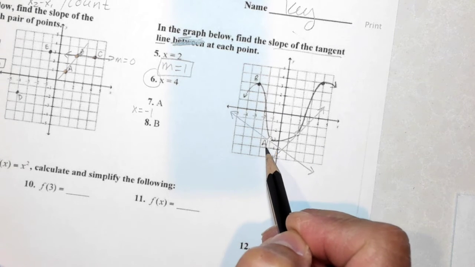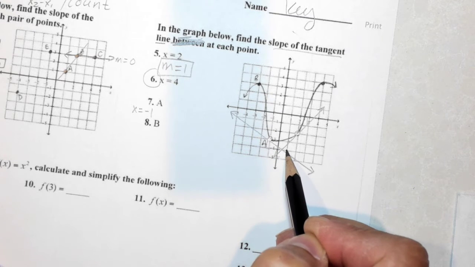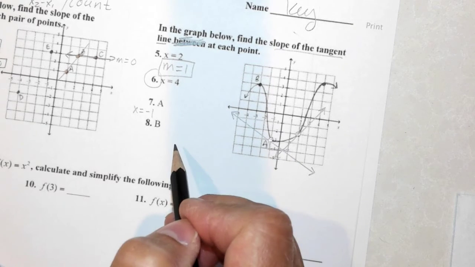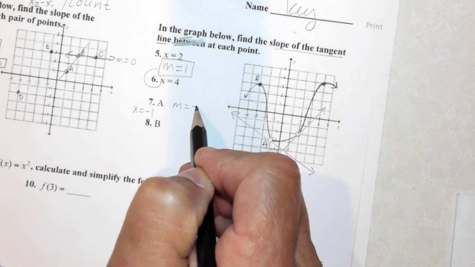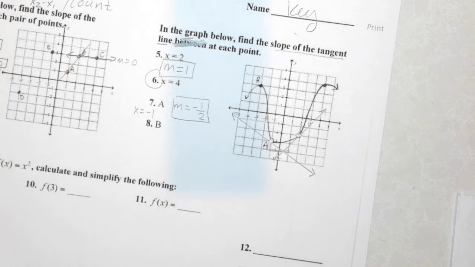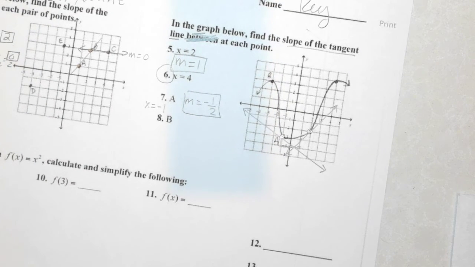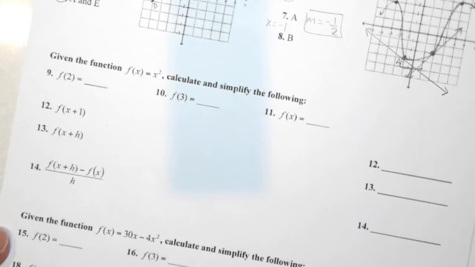This one looks like it goes down 1 over 1. Maybe this one's down 1 over 2. I think that's closer to down 1 over 2. So I would say my slope for that tangent line is about -1 over 2. So you want to do two things in terms of showing your work. You want to draw the tangent line that you got and then list the answer that you got for the slope of that. These are all just kind of preliminary skills for finding derivatives and doing calculus.